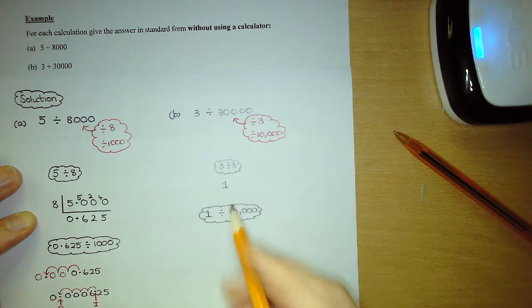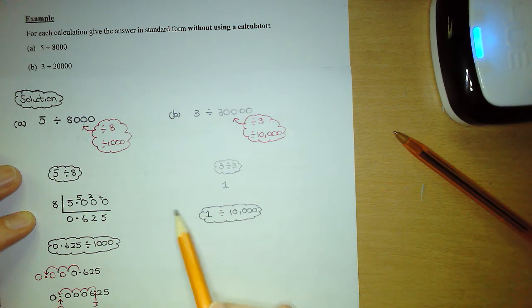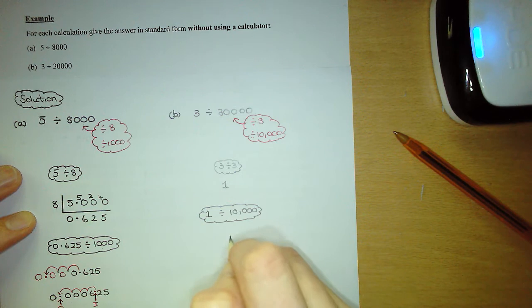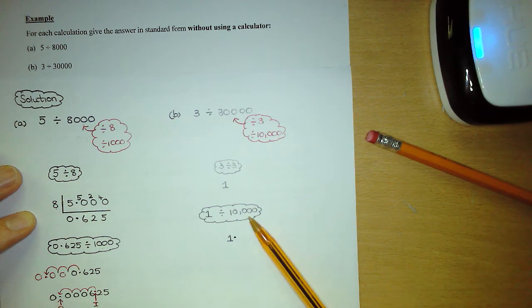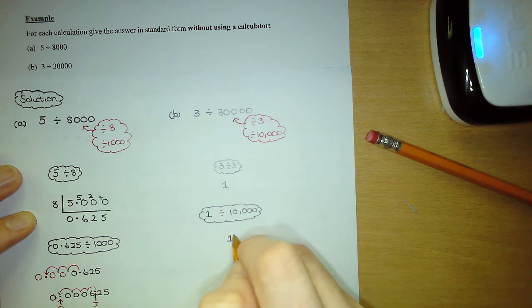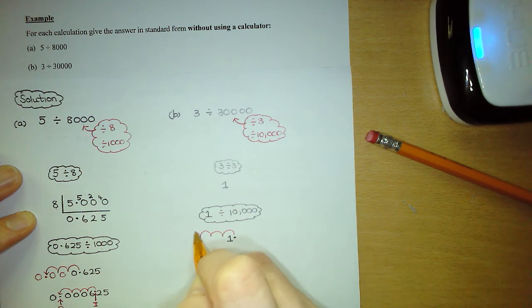Now, when you're dividing by 10,000, there's 4 zeros in 10,000, so that means you're going to move the decimal point 4 places to the left. So we're going to copy our 1 down. At the minute, the decimal point is after the 1. So we're going to move this decimal point 4 places left. So here goes. So there's 1 place, 2 place, 3 place, and 4 place.